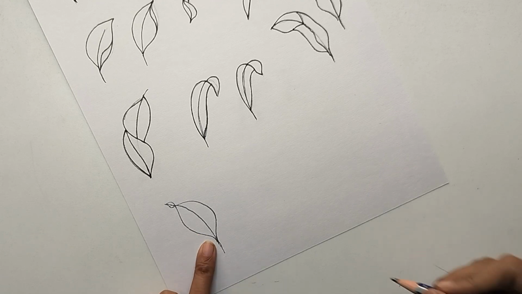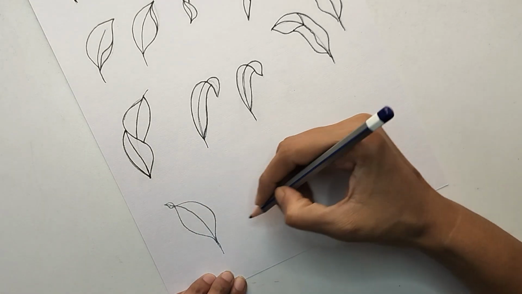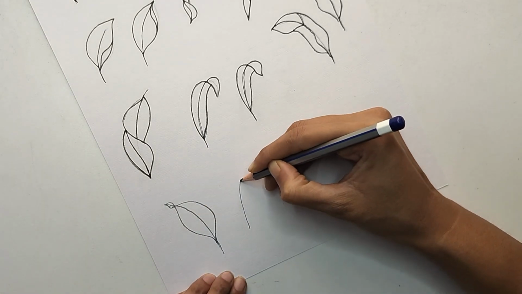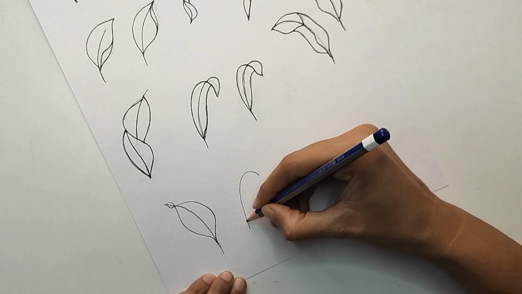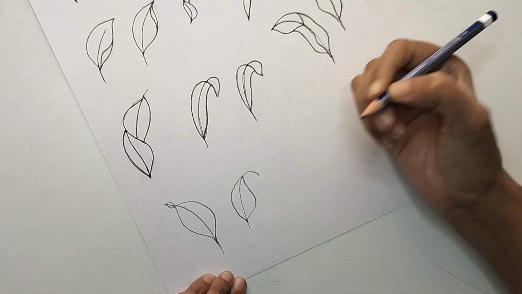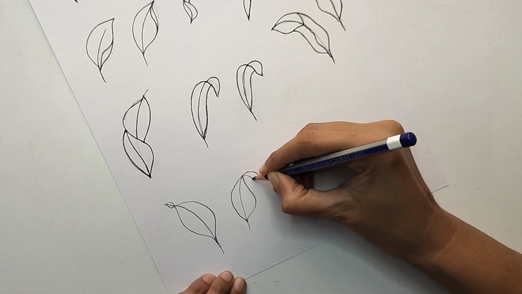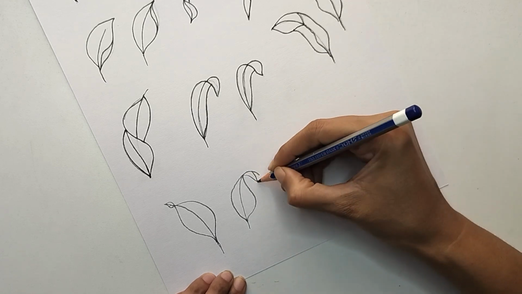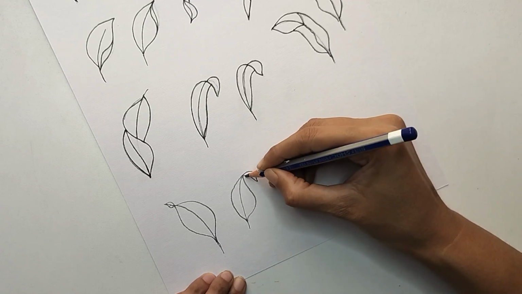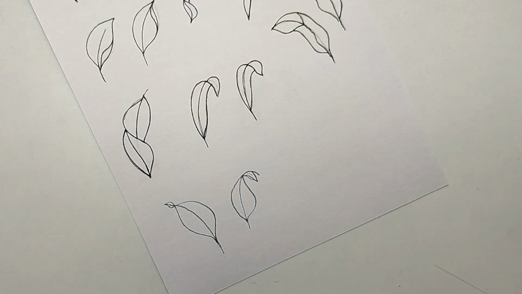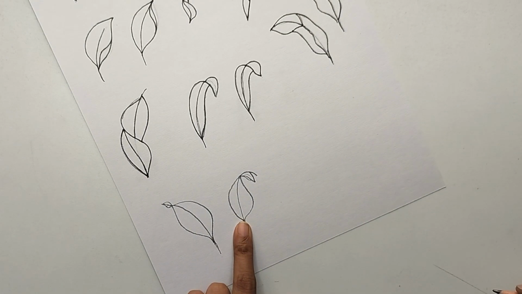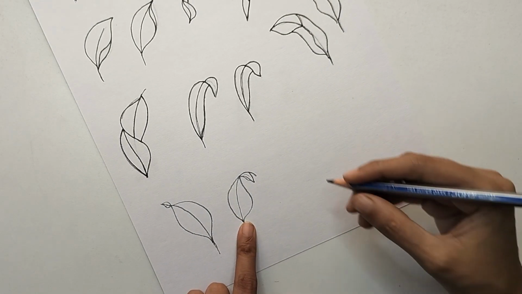Now you can do it in a different way as well. So again you can create a leaf kind of shape, a little bigger because we need the twisted pattern smaller in size, and then you can combine the lower portion together to create a curve like this. And again this one is also a twisted or tilted kind of pattern, you can say.